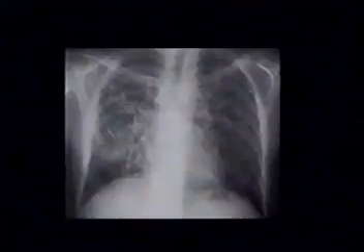This is a case of fibrosing alveolitis. Chest radiograph showed bilateral honeycomb appearance. CT showed that these changes were confined to the posterior basal areas and extending into the lung.